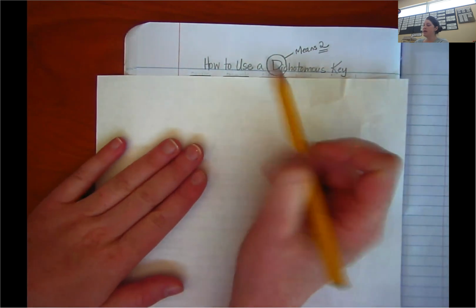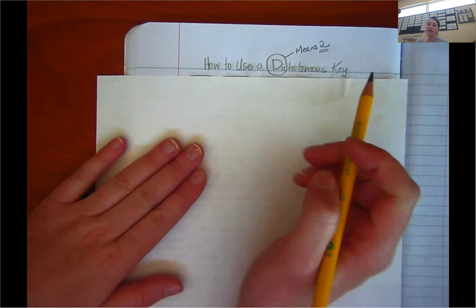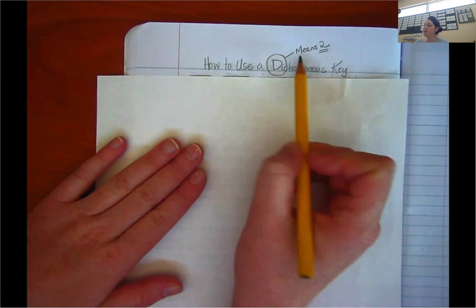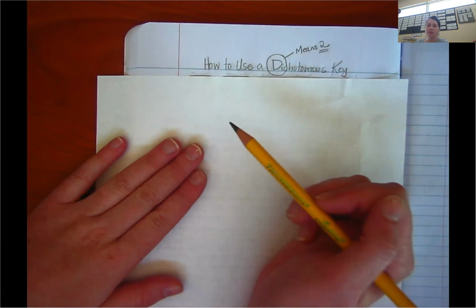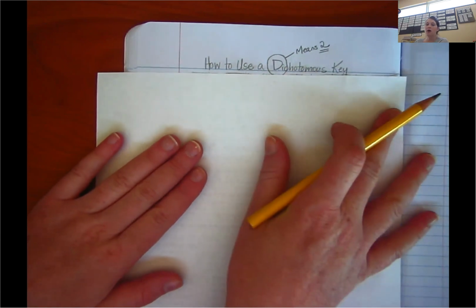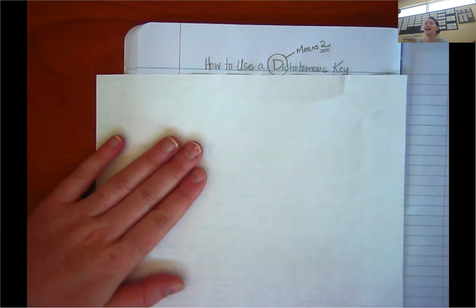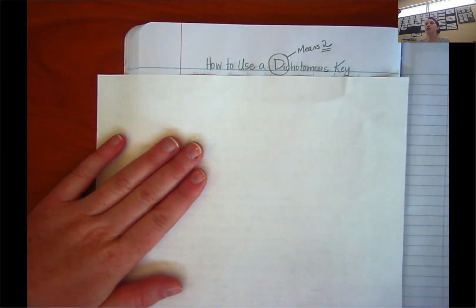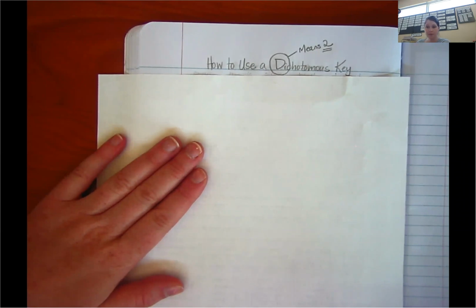Dichotomous key. So this is how to use a dichotomous key at the top. Di means two. And the reason that's important is because this is a technique for determining the scientific name of an organism using two questions at a time.